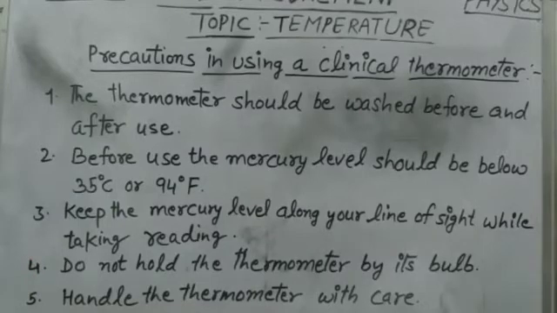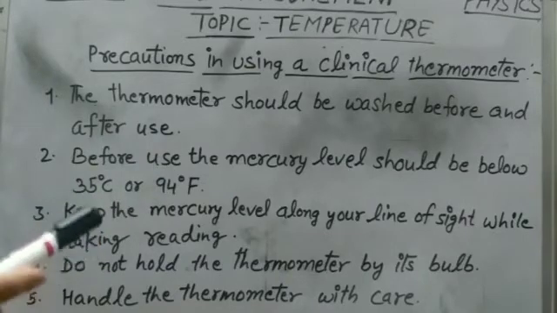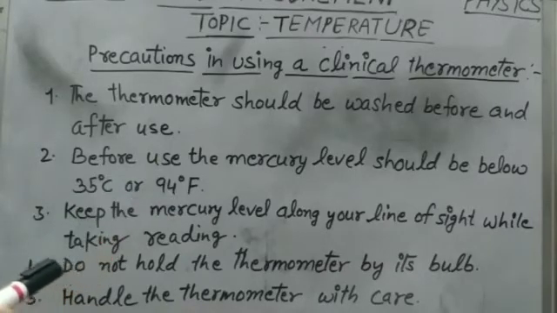Number 3, keep the mercury level along your line of sight while taking the reading. Number 4, do not hold the thermometer by its bulb. And number 5, handle the thermometer with care. If it hits against some hard object, it may break.